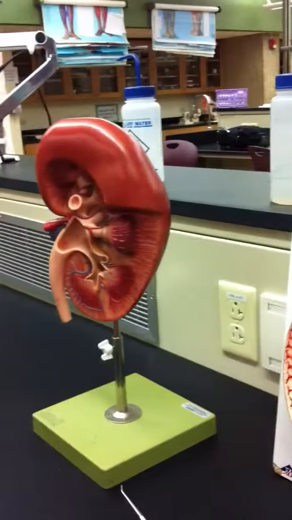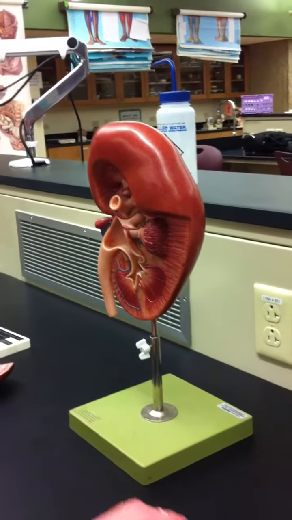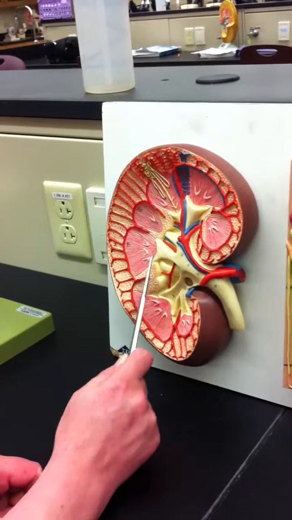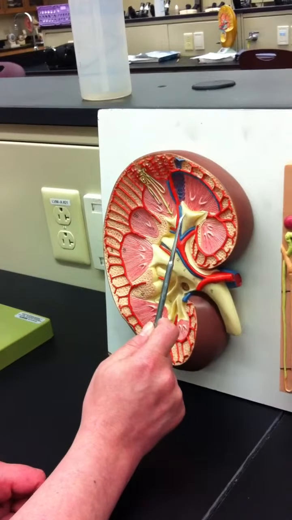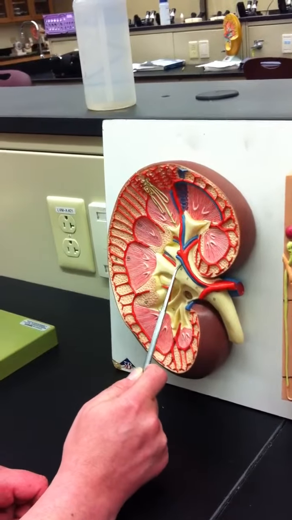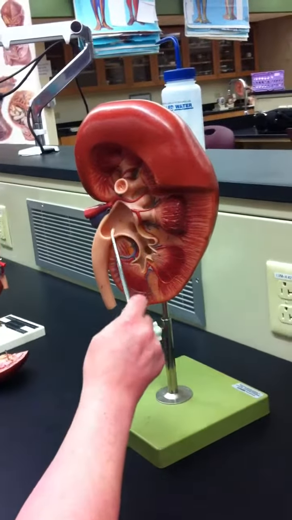I guess I'm just anxious to do these calyces. I'm going to do minor first because I want to. So minor calyces start at the renal papilla. We have many renal minor calyces. Several of them merge to form a major calyx. And then the major calyces will merge into the renal pelvis.